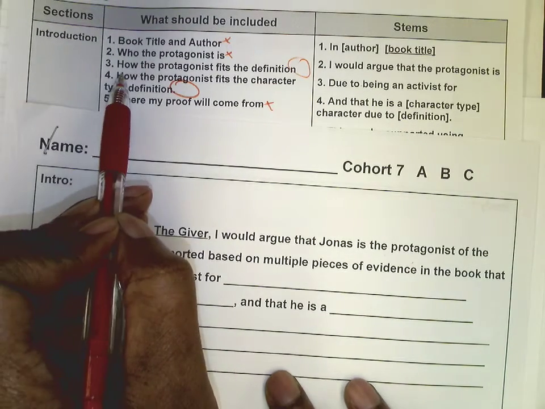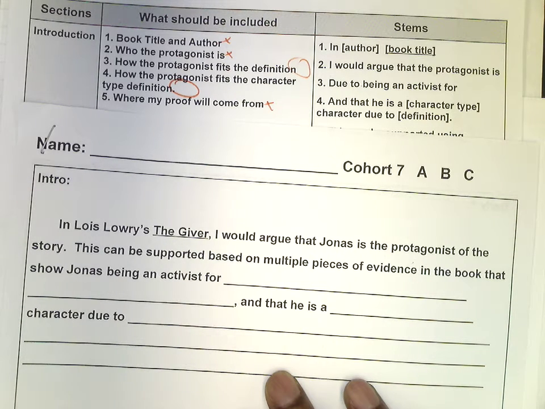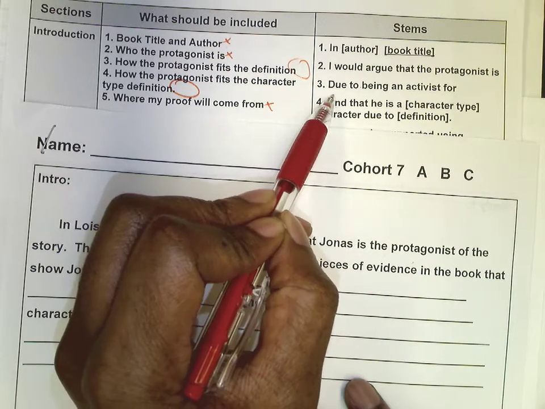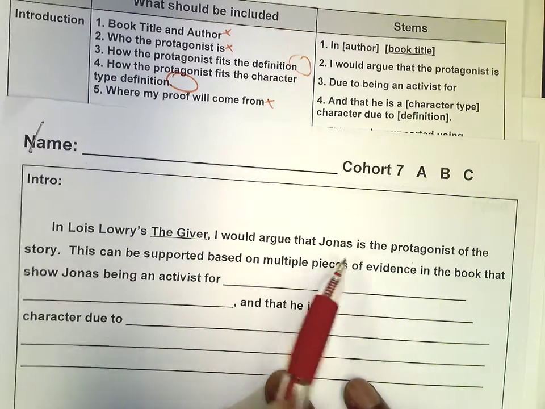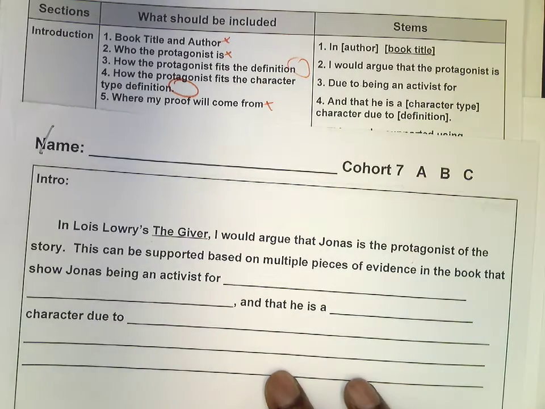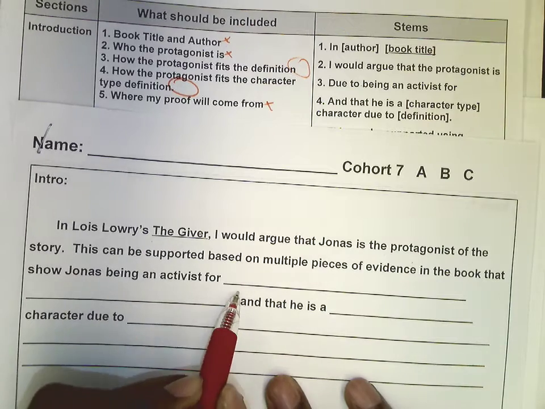Next, I need to make sure that I have how the protagonist fits the definition. At this point, we're thinking about the activist definition. How do they fit the idea of having a goal, pursuing a goal by being an activist? That may start with "due to being an activist for." So in Lois Lowry's The Giver, I would argue that Jonas is the protagonist of the story. This can be supported based on multiple pieces of evidence in the book that show Jonas being an activist for.